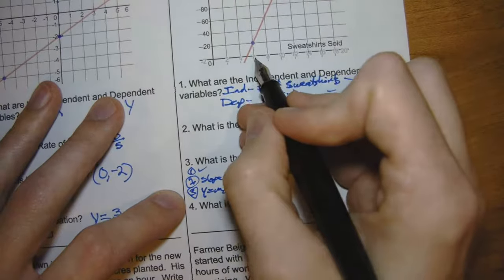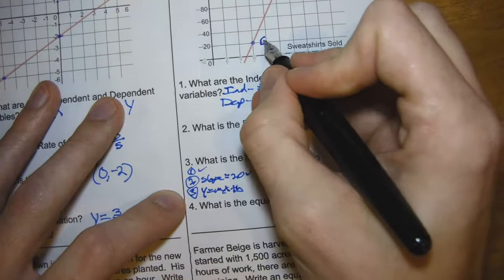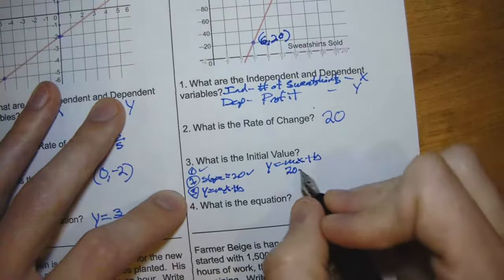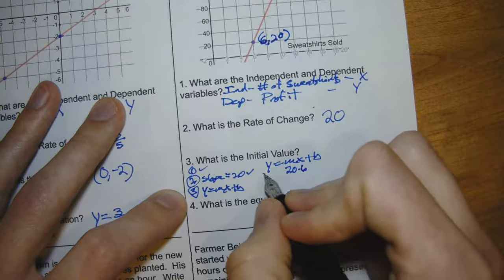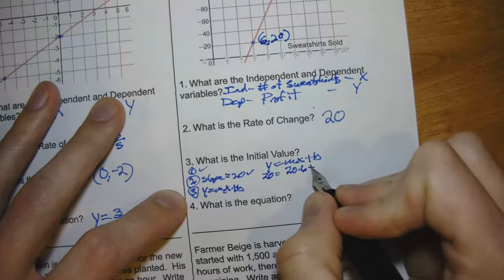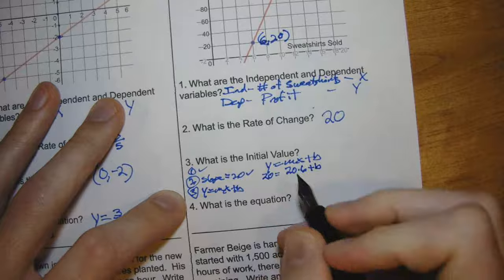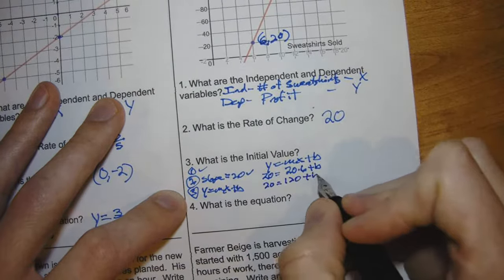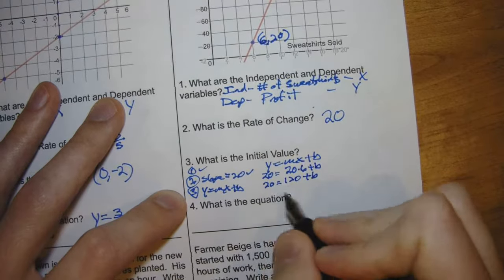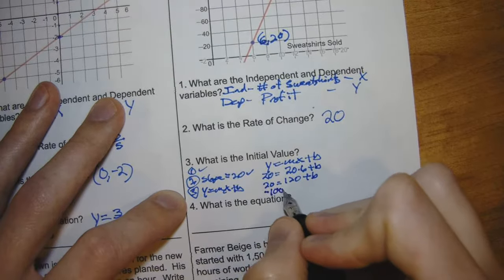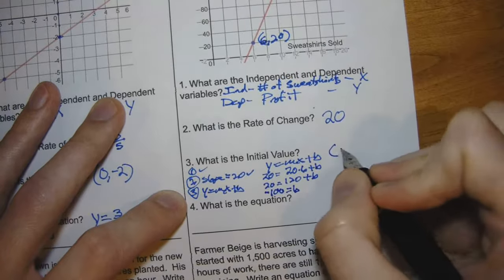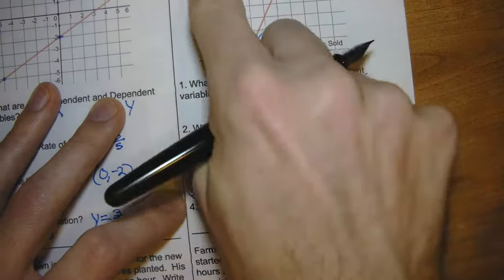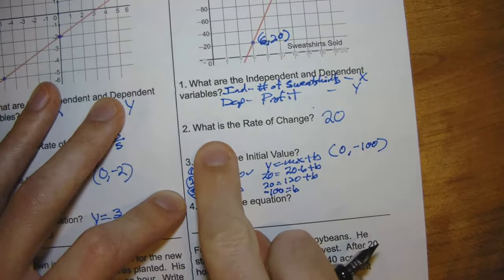X, let's pick an x. Well, in this case, I'm going to use this coordinate here. I'm going to use 6, 20, just because the numbers will be small. So the x is a 6, y is 20, and then, of course, we're finding b. All right? Well, 20 times 6 is 120 plus b. And when we subtract 120 from both sides, we're going to get -100. So our y-intercept is at 0, -100.